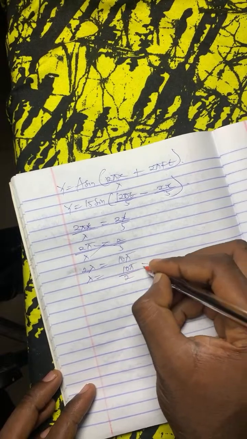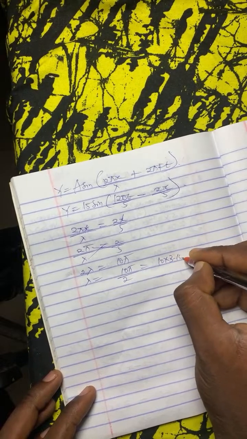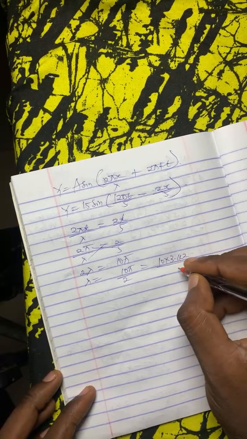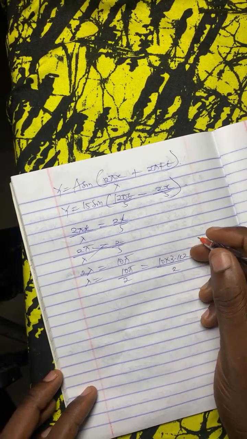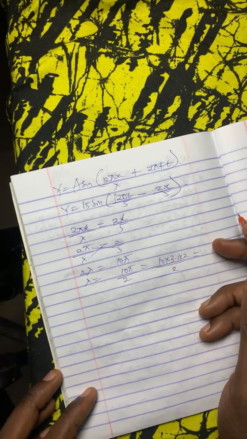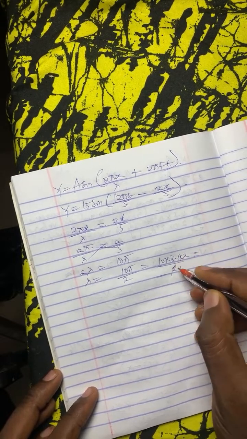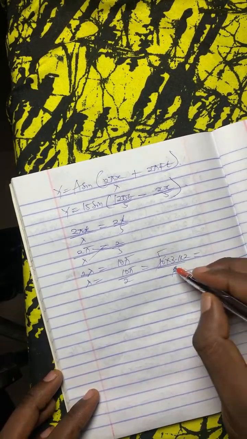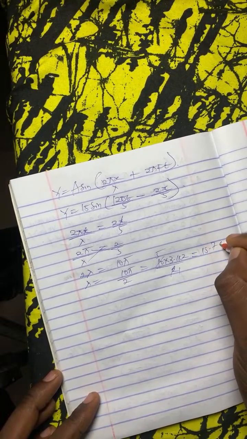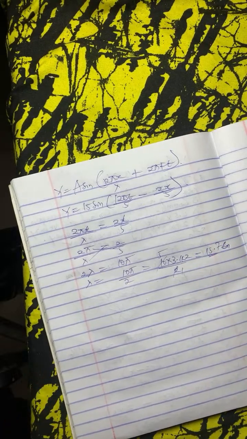Over 2. What is 10 pi? 10 pi is what? 10 times 3.142 over what? Over 2. 10 times 3.142, I'm going to have... let me do 2 into here, 1. 2 into this, I'm going to have 5. 5 times 3.142, I should have 15.776 meter. I think it should be.